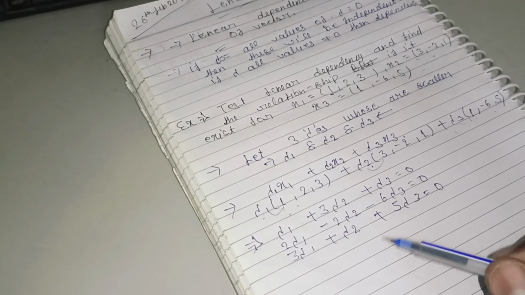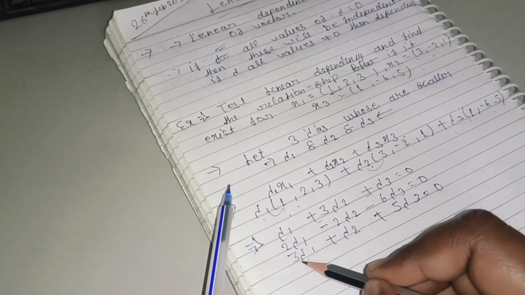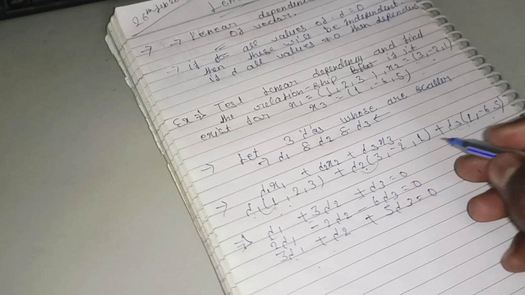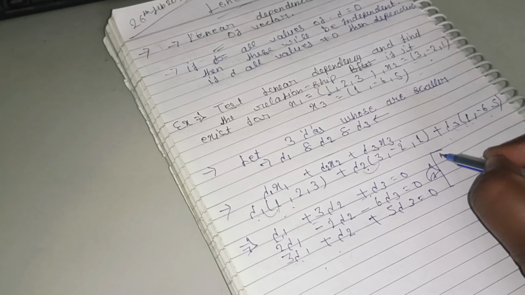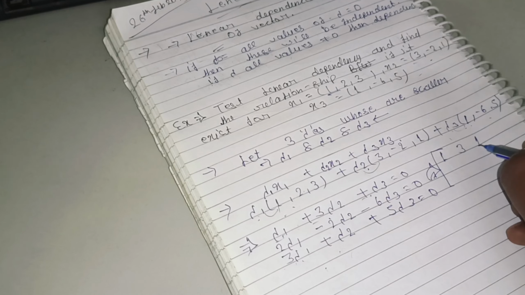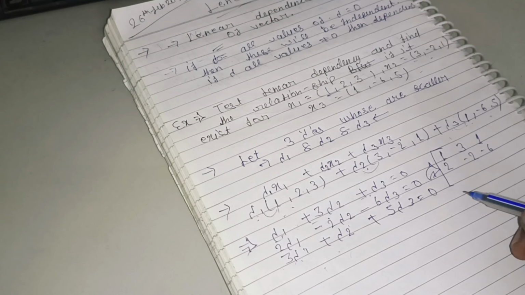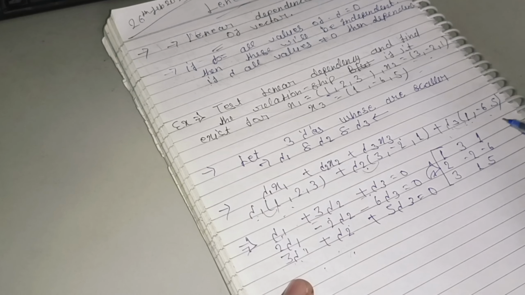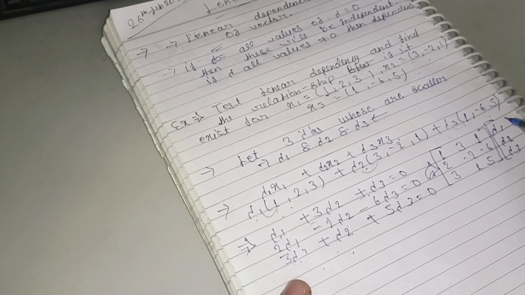Now we will write these numbers in matrix form, in augmented form. So I can write the matrix with rows (1, 3, 1), (2, -2, -6), (3, 1, 5), multiplied by lambda 1, lambda 2, lambda 3, equal to 0, 0, 0.